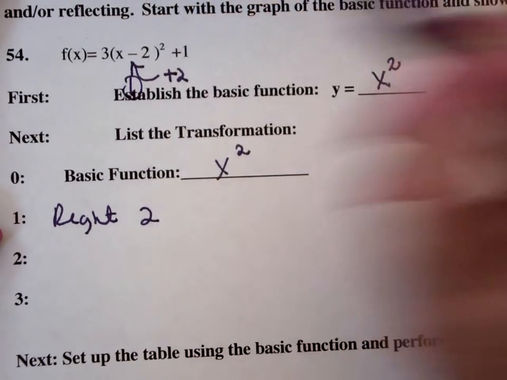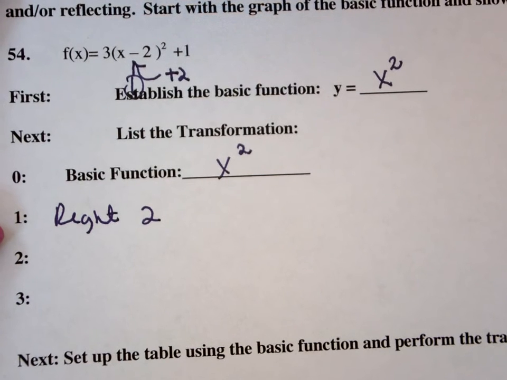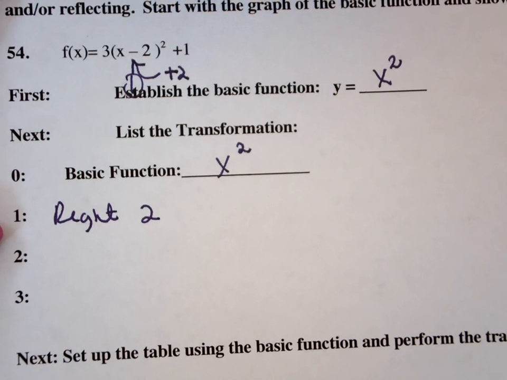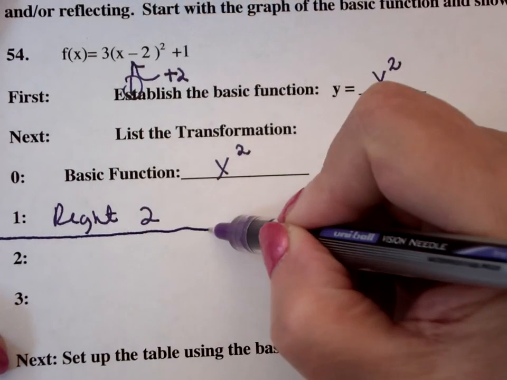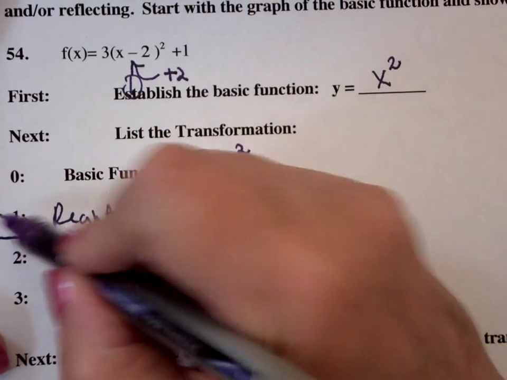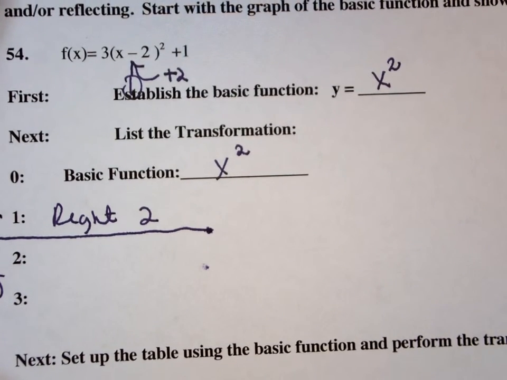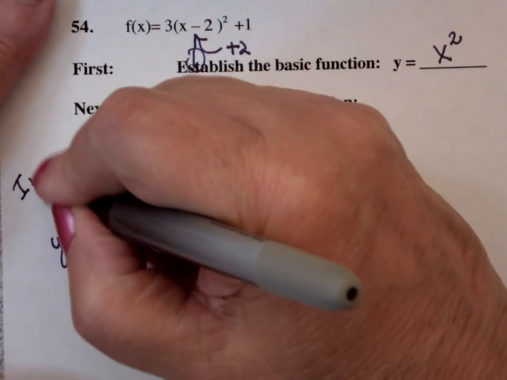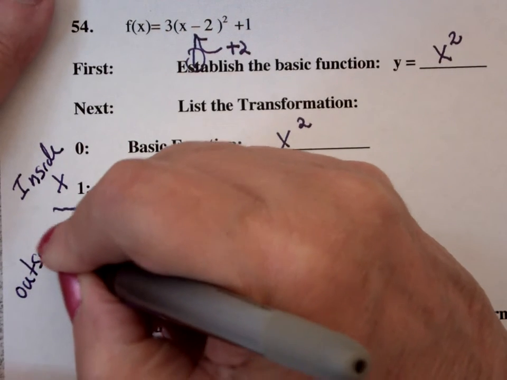So I always work from the inside out. That's order of operations. Because you put in an x value, you'd subtract 2, and then you'd square it. And then once you square it, the next thing you would do would be multiply by 3. So that's why you follow the order of operations. And by the way, once I move to the outside, this is x, everything else is going to be on the y. X is inside. Y is outside.